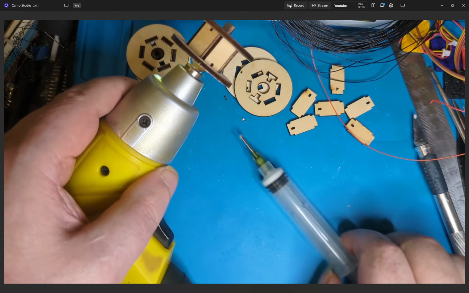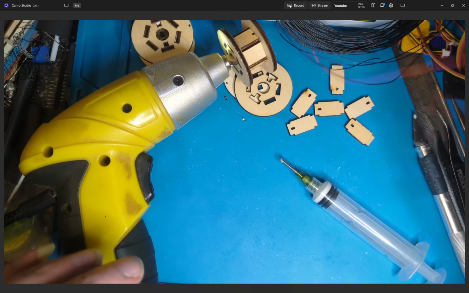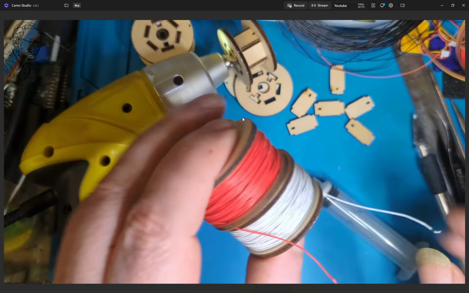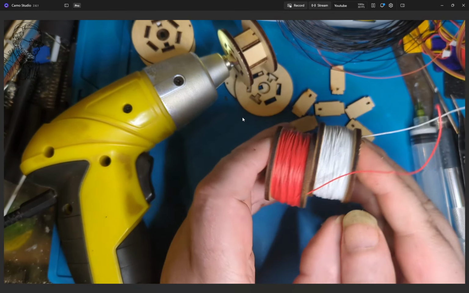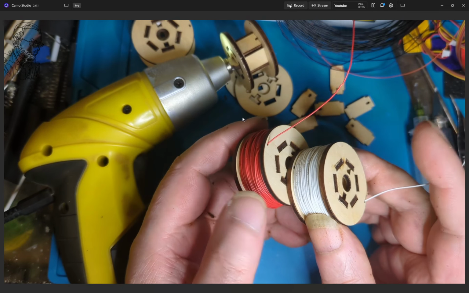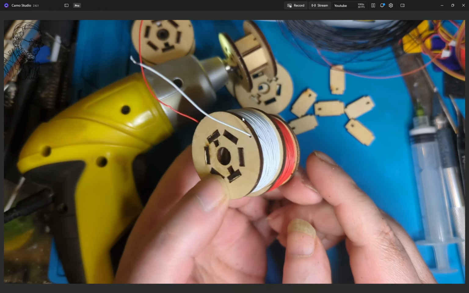If you're wondering whether I've made the right calculations, I'm not going to bore you with me winding the cable on, but I've done two earlier, and that's how they ended up. There's 25 meters on both of those, so it worked out pretty well.